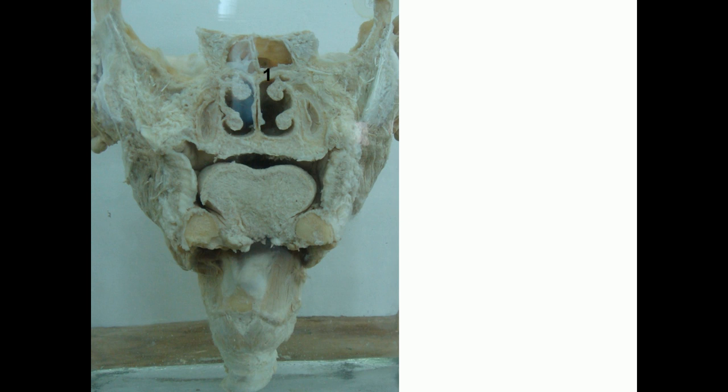So number one, what is it? Number one is the upper wall of the nasal cavity. And we can say that the upper wall separates the nasal cavity from the anterior cranial fossa.